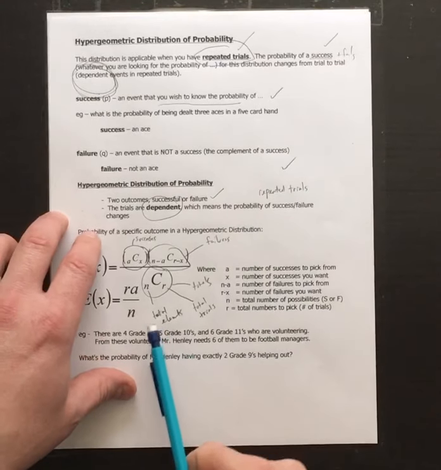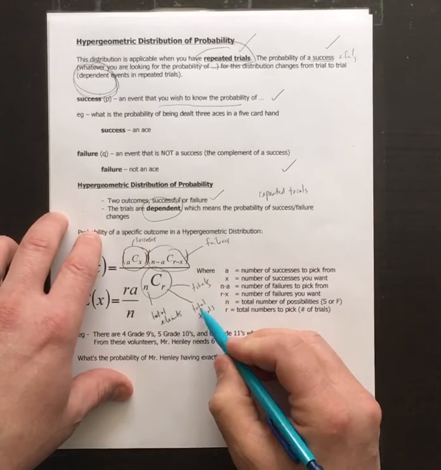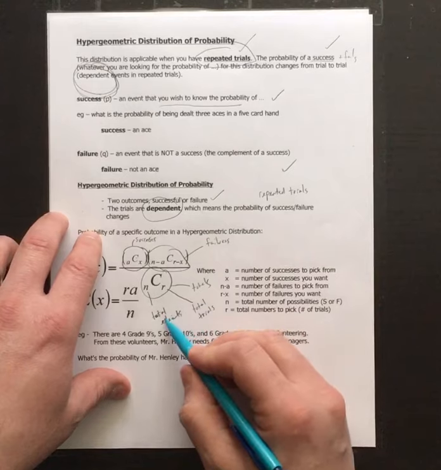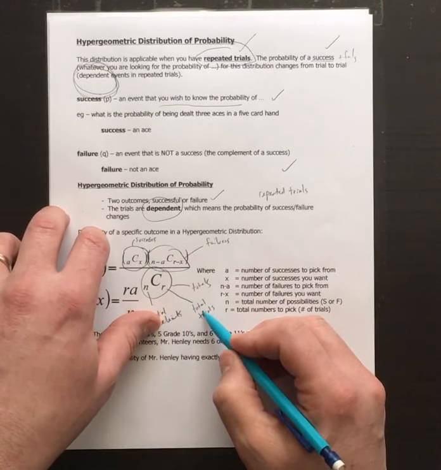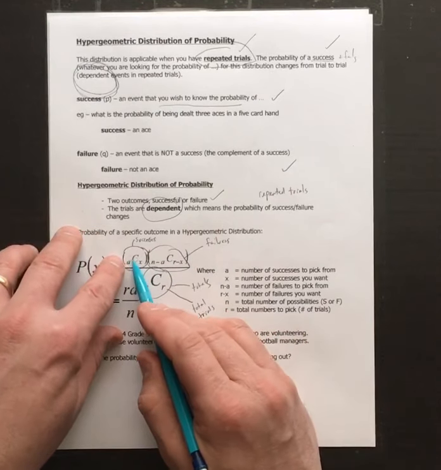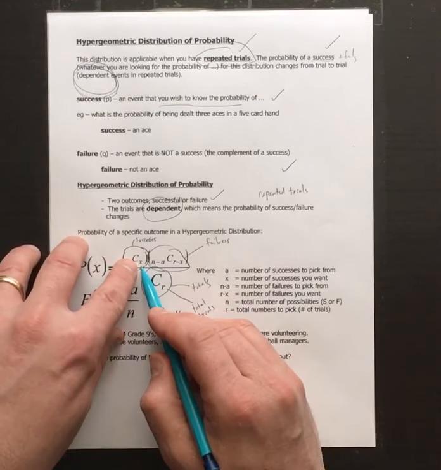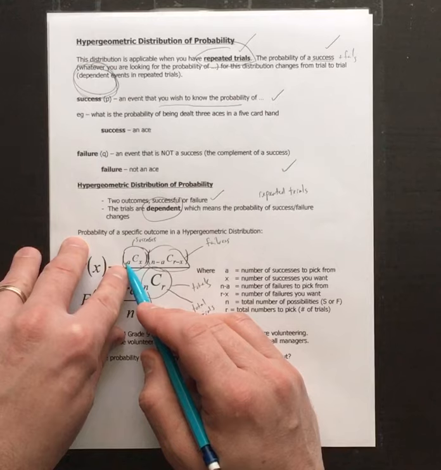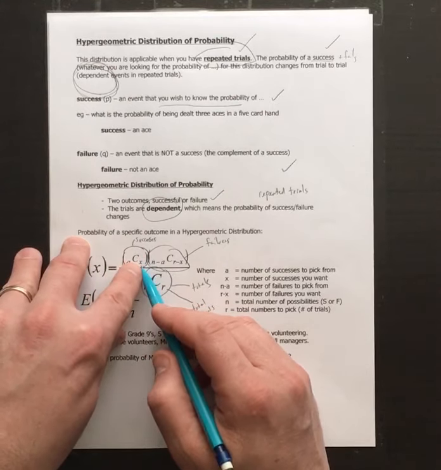If it was a box of Smarties, it would be 40 choose 5. I had 40 Smarties and I sampled 5 of them. This would be 10 choose 3, because I had 10 red Smarties and I'm choosing 3 from them.